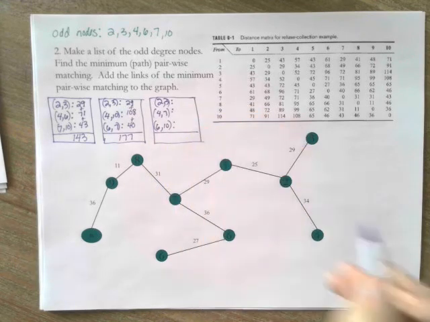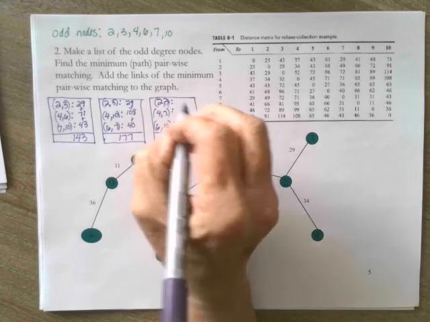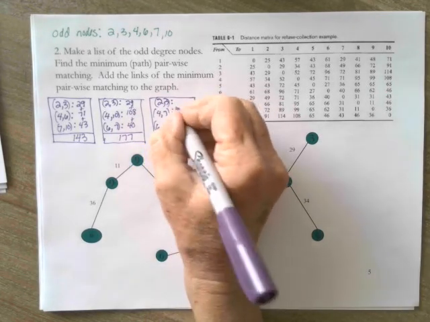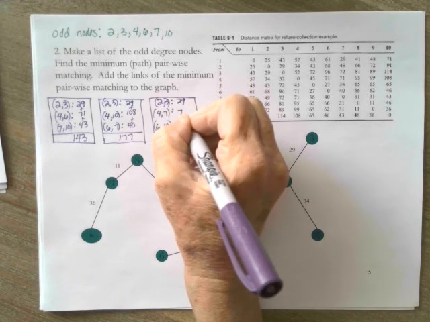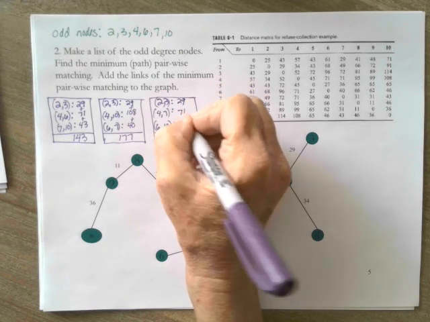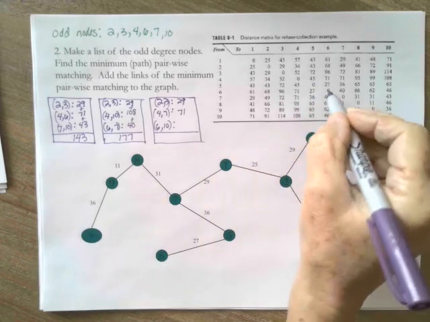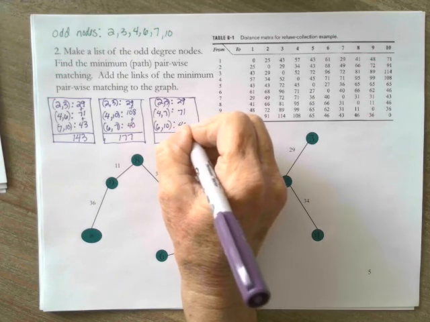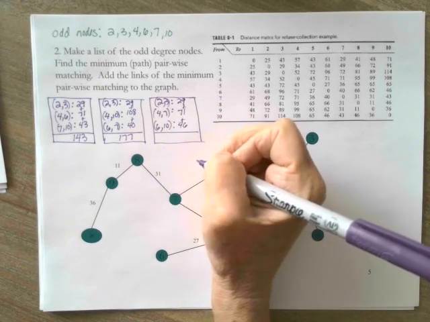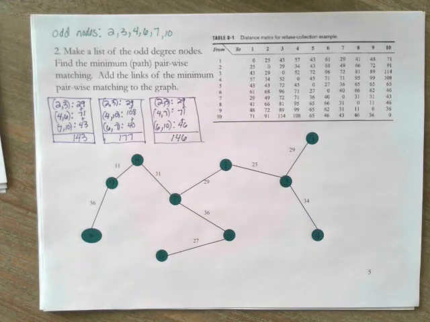And if you catch an error, by the way, let me know. But I have this pre-prepared. So if you catch an error, let me know. 2 to 3, still 29. 4 to 7, though, now is 71 again. Is that right? 4 to 7. Yeah, there are 2 71s in there. And then 6 to 10 is 46. So adding these up, we should get 146. So that's one set of pairwise matching.